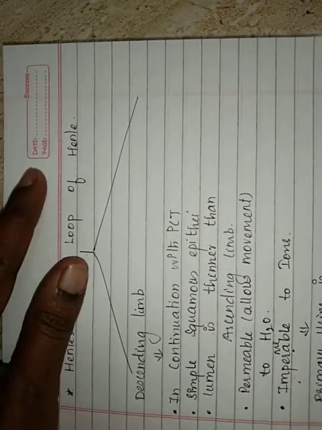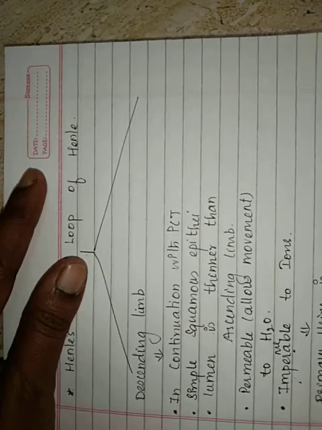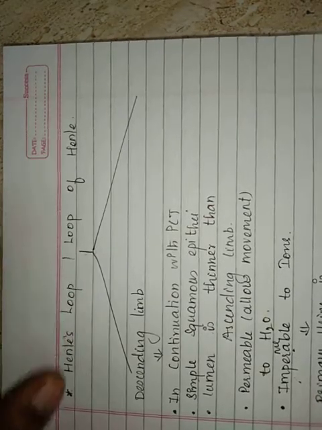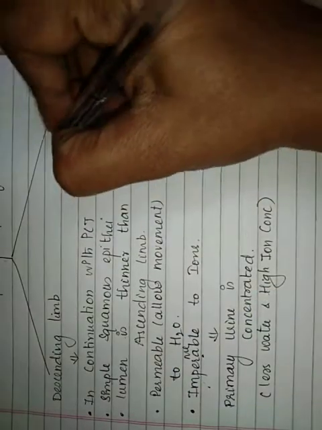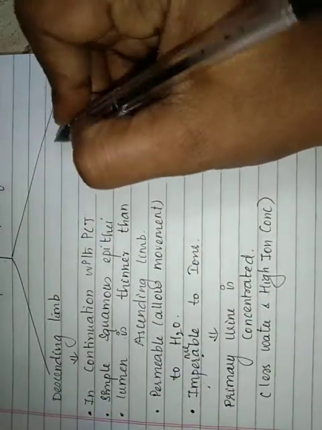High ion concentration, that is solvent concentration கம்மியாகவும் solute concentration அதிகமாகவும் இருக்கும்போது அதை வந்து ஒரு concentrated solution சொல்லுவாங்க. So this primary urine is made concentrated with the help of descending limb because it is allowing only the movement of water. The next is the ascending limb.